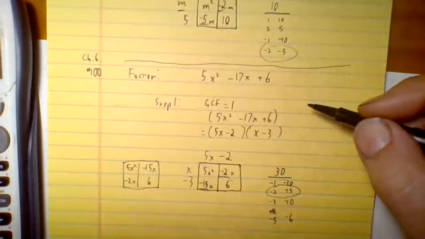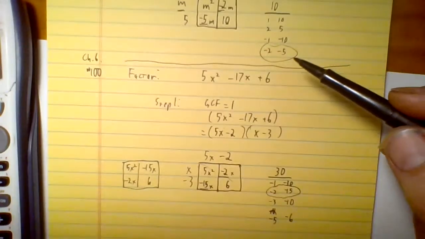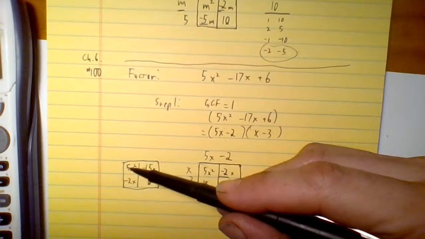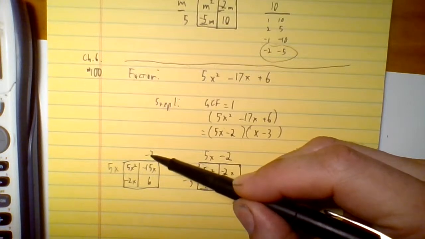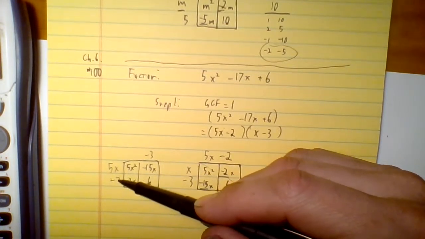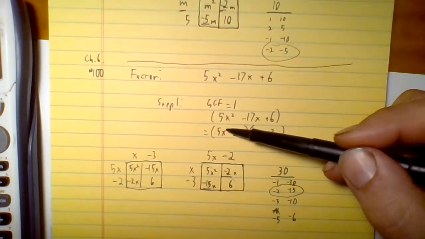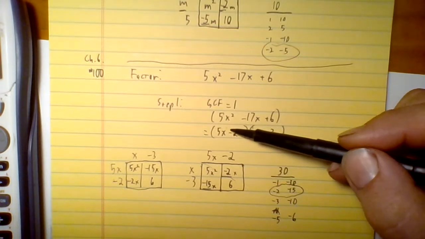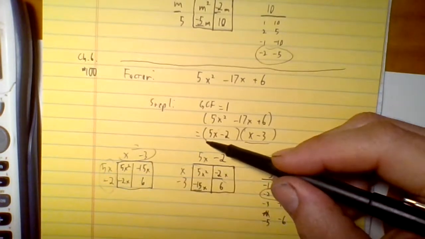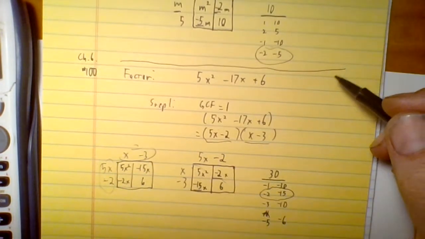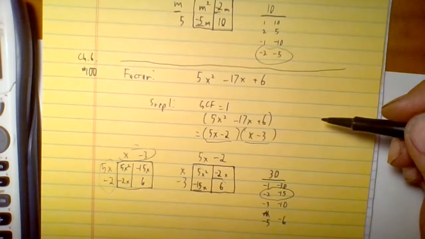Now, this one off to the side where I wrote them down in opposite places. Watch what happens with this now. The first row has the GCF of 5x. This has to be my negative 3 over here now. This has to be my minus 2. Common factor here is x. I'm getting those same two factors. I kind of switched rows and columns, but I'm getting the same two things as factors. It's still x minus 3 and 5x minus 2. So those are interchangeable. As long as you have the right two numbers, everything should go your way. Just got to get used to that pattern.